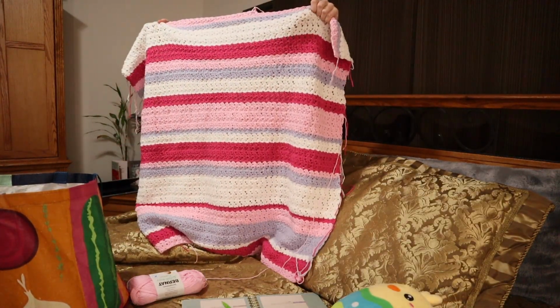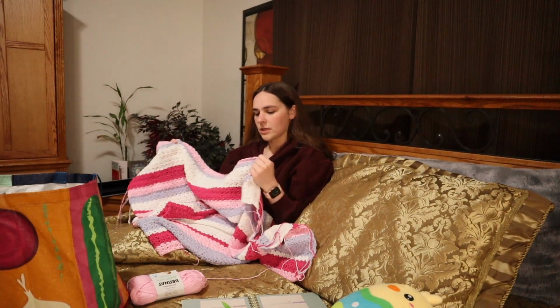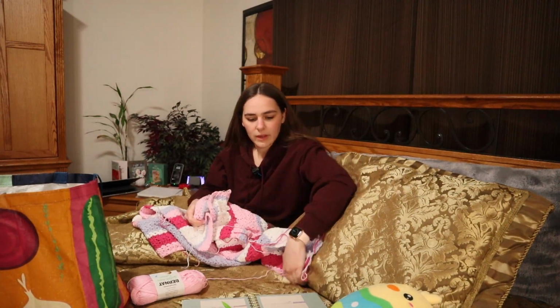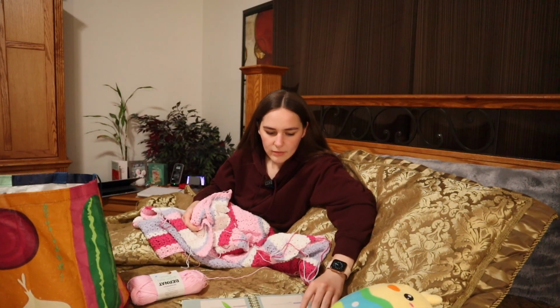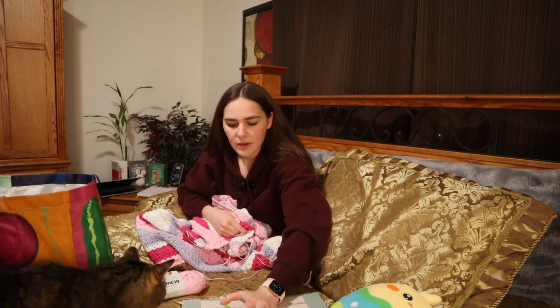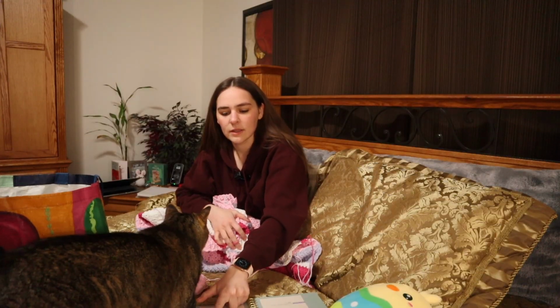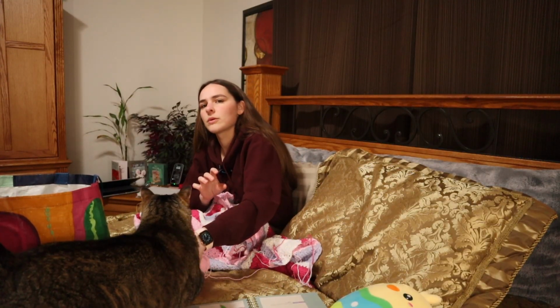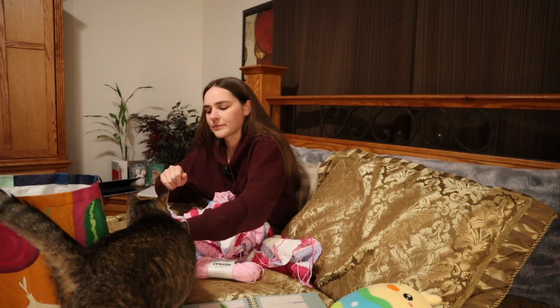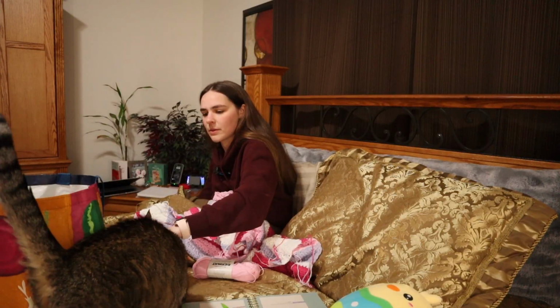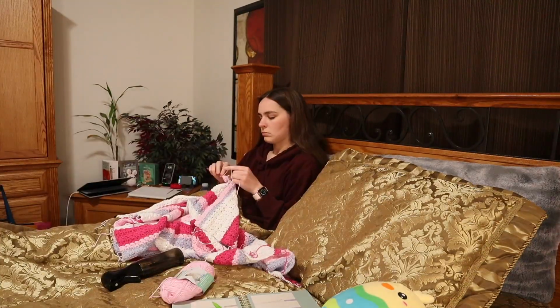I should honestly measure it. Maybe we'll measure after I finish this row to see how long it is. But according to my thing here, I still have, let's see, 4, 5, 6, 7, 8, 9, 10, 11 more rows, I think. I'm gonna have to get her out of here. You cannot be here. You can't be on my blanket. Absolutely not.